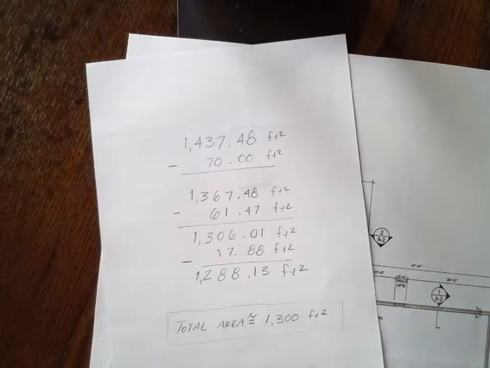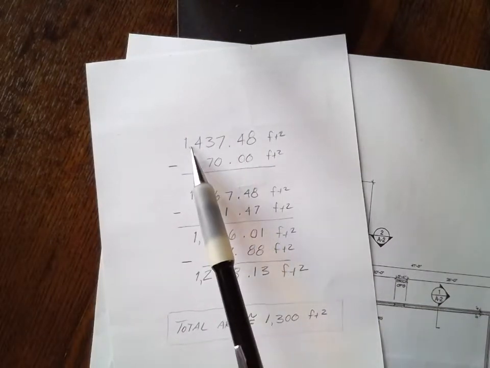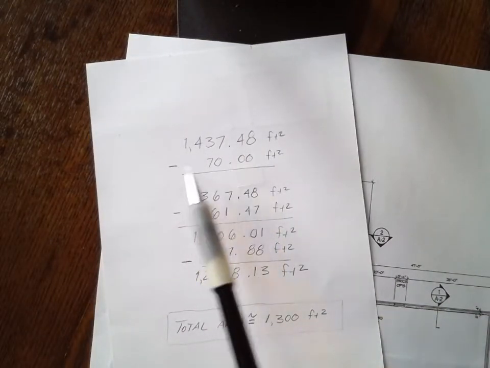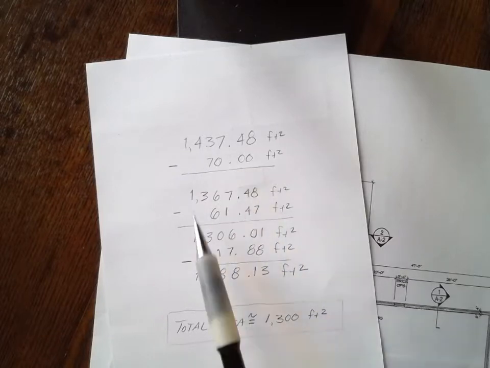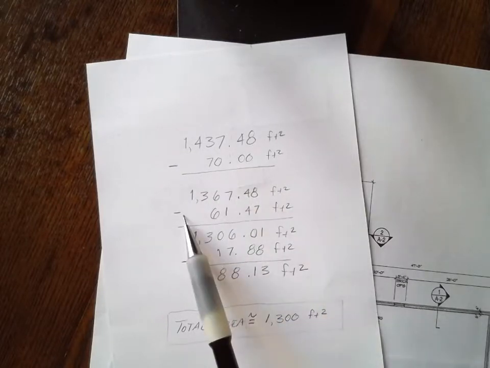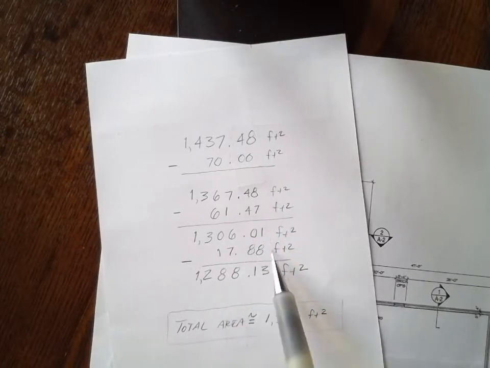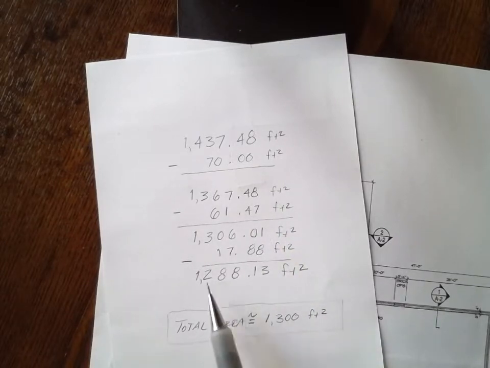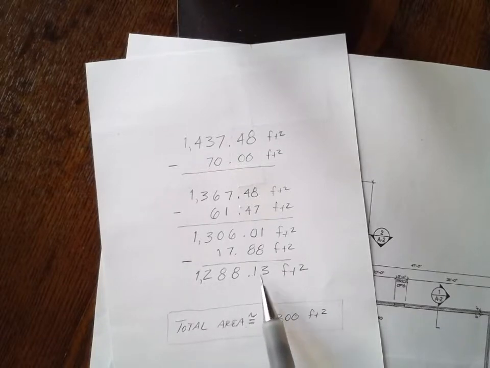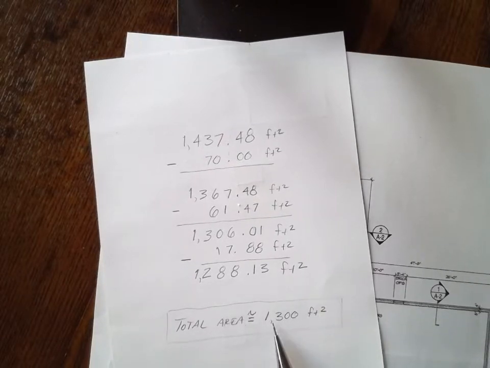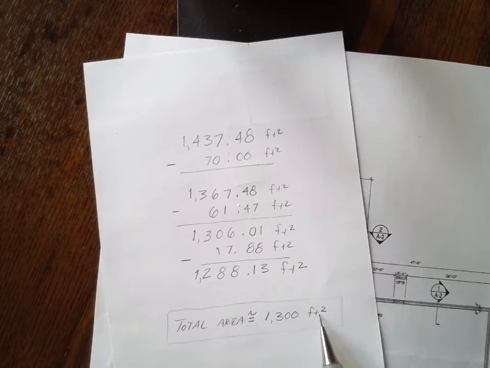So here are our math calculations. There's the overall rectangle minus the first rectangle gives us this answer, minus the second rectangle gives us this answer, minus the third small rectangle gives us the final answer of 1,288.13 square feet. Rounded up, that's approximately 1,300 square feet. There's our answer for assignment number 7.